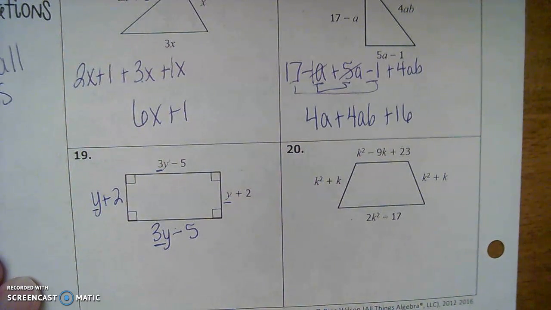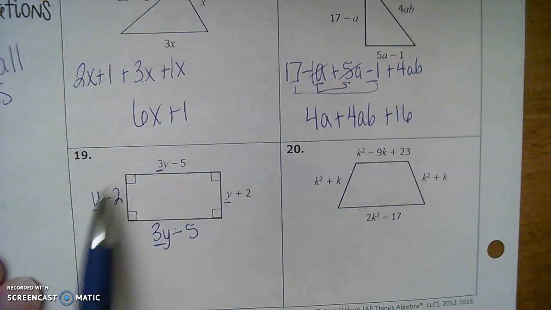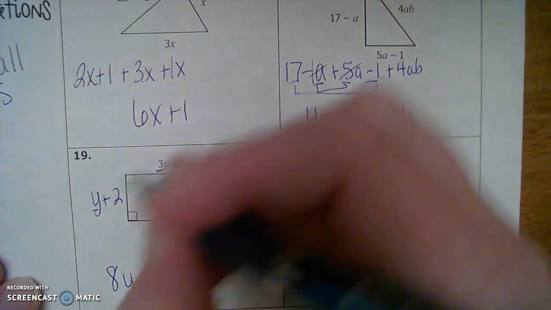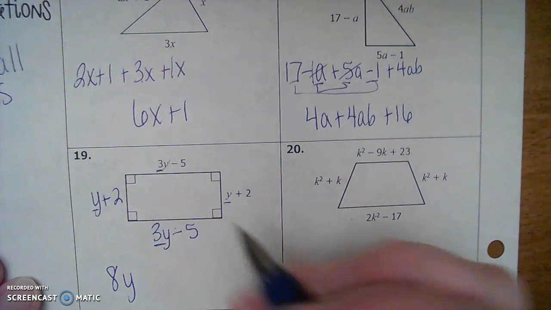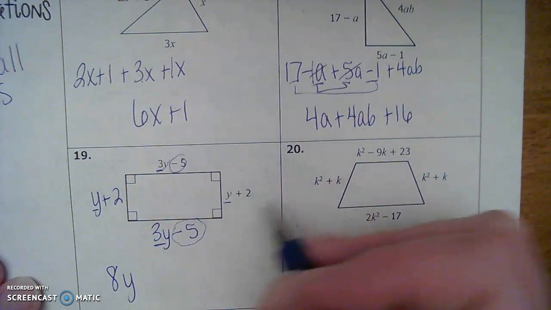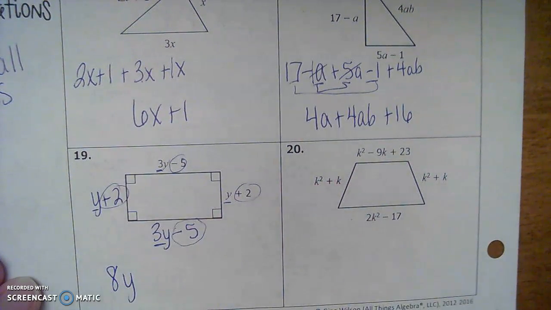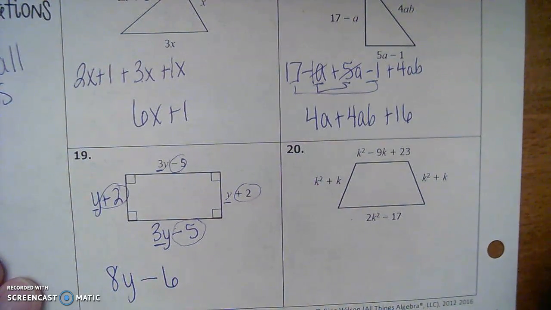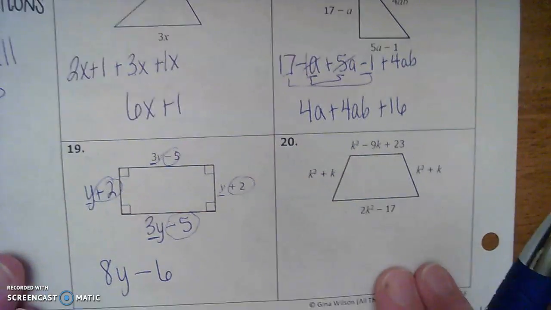So if you don't want to write it out, just go right along and see that we have 8y. Here's again, you have to be careful. Negative 5 and negative 5 is negative 10 plus 2 more would give us negative 6. So 8y minus 6. Again, if it's helpful to write it out like I did those first two, you absolutely can do that anytime.